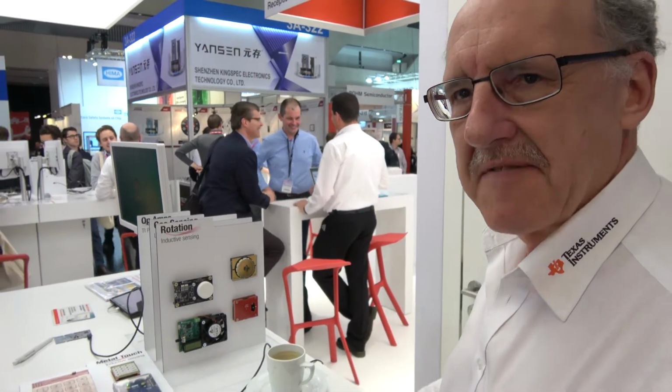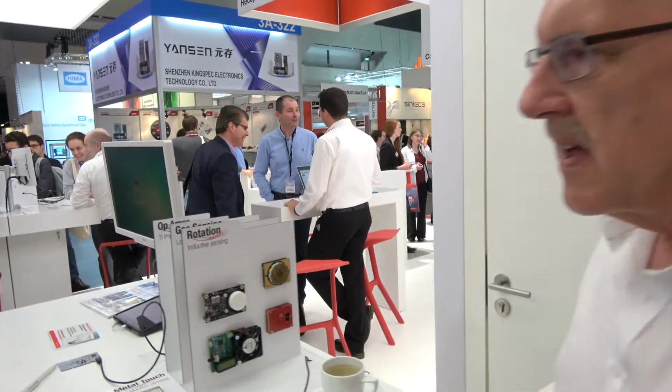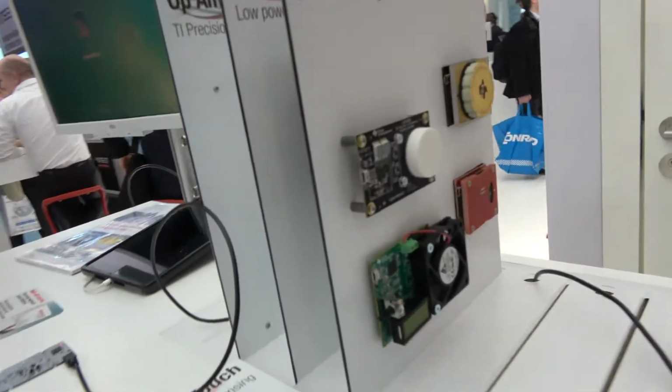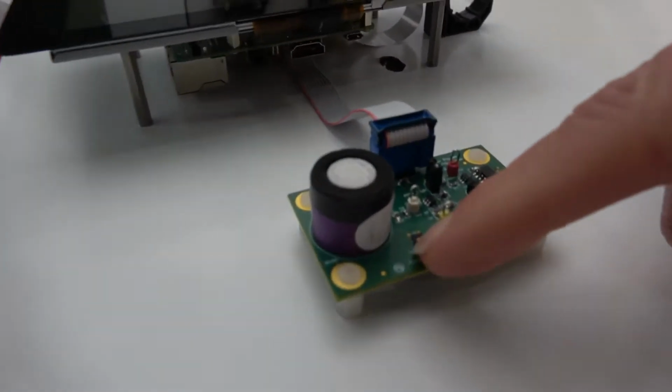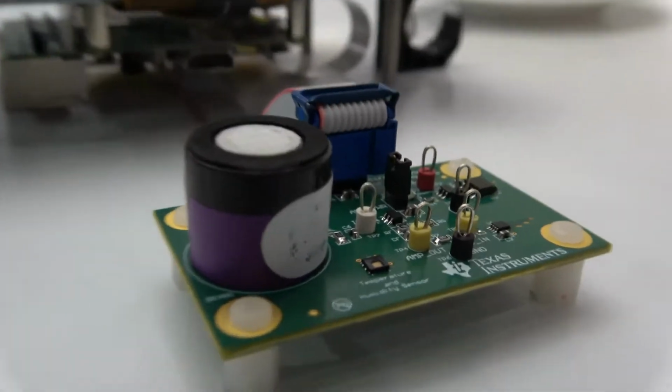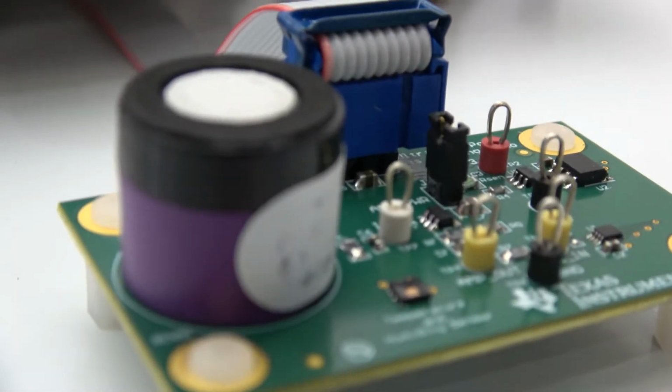So a sensor would mean that you have something which measures a physical effect directly. Like we have, for example, a humidity sensor. This one here, that's a little IC which senses humidity and temperature.